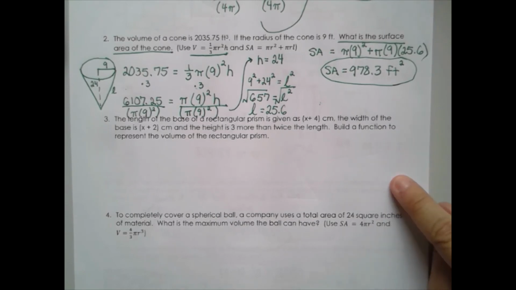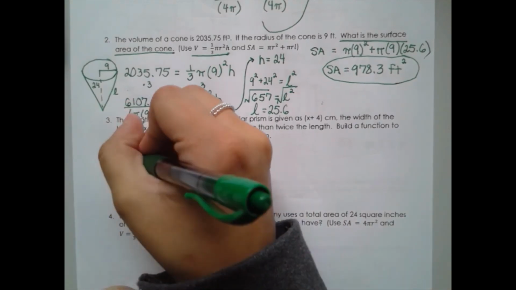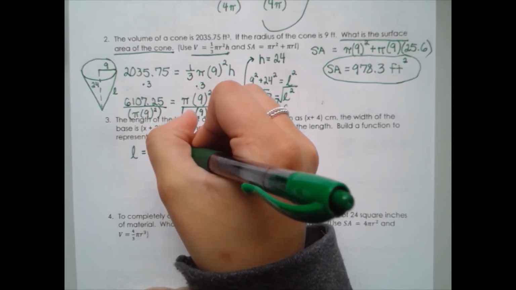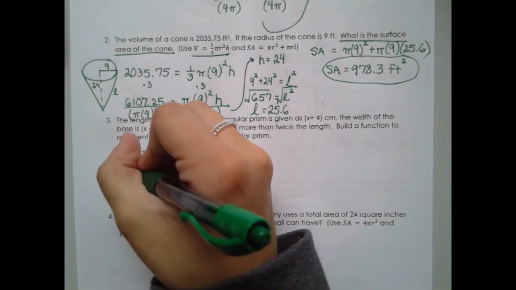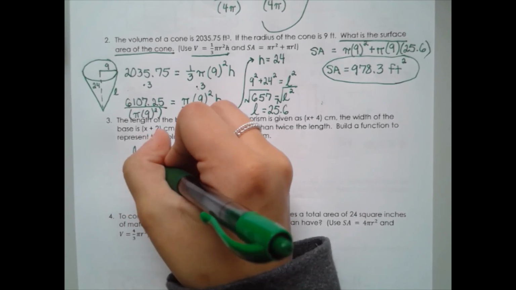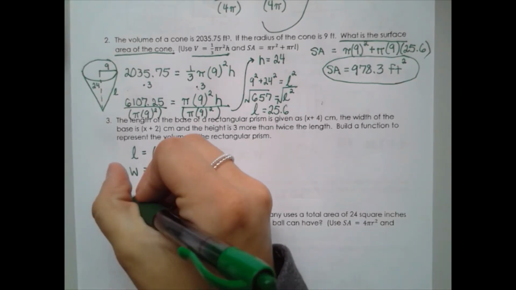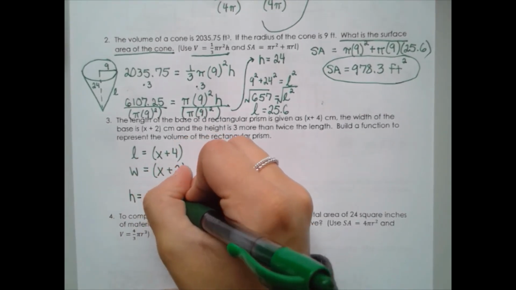Number 3, this is going to be a more advanced type of problem as well. The length of the base of a rectangular prism is given as x plus 4. So I'm going to write out length equals x plus 4. The width of the base is x plus 2. So width equals x plus 2. And the height is 3 more than twice the length. So height is 3 plus 2 times the length.